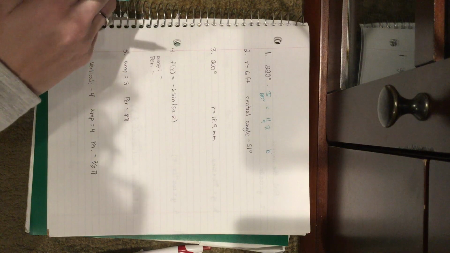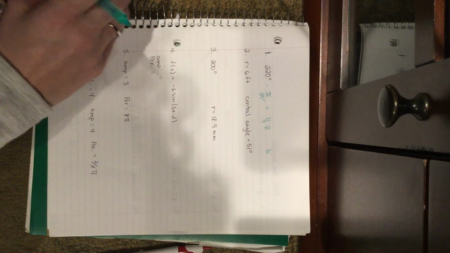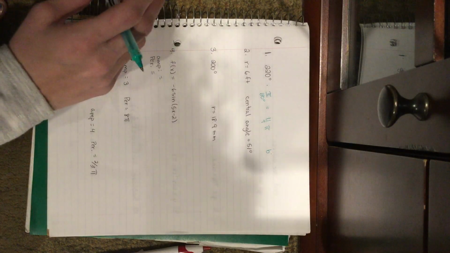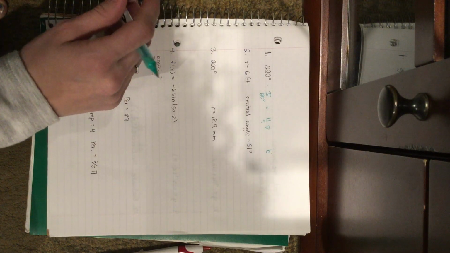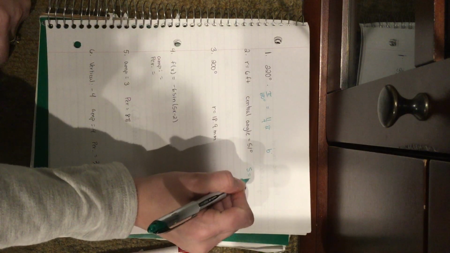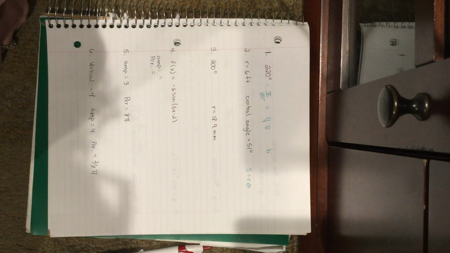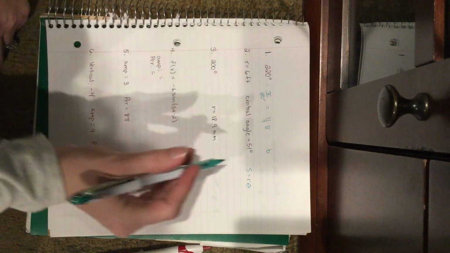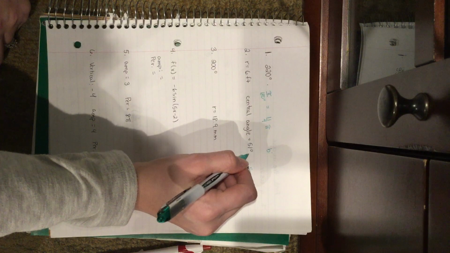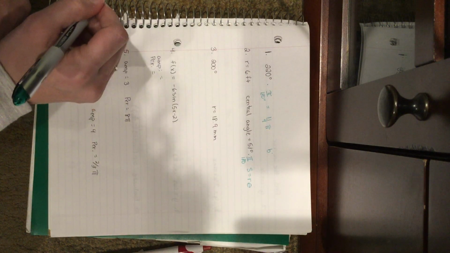I do not expect you to have them memorized. On number 2, they want you to, for a circle of radius 6 feet, find the arc length S subtended by the central angle. So arc length would be S equals R times theta. But remember, your theta, or your central angle, has to be in terms of radians. So they told you this was 51 degrees, so you need to multiply that by pi over 180.